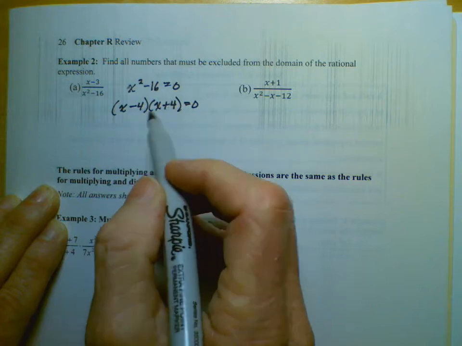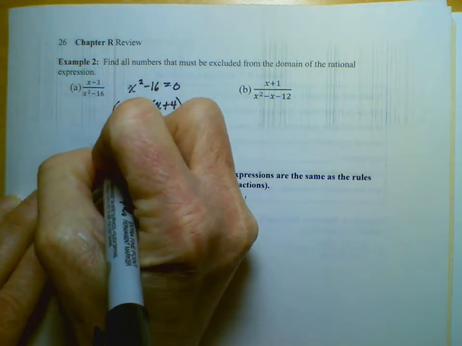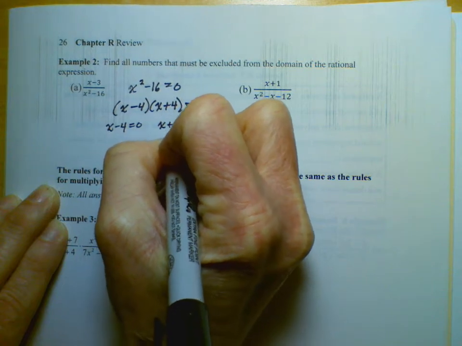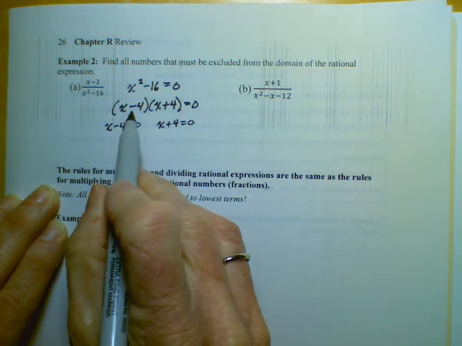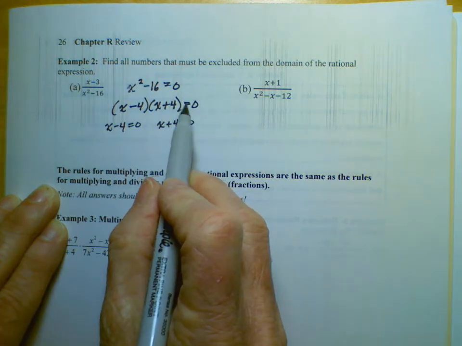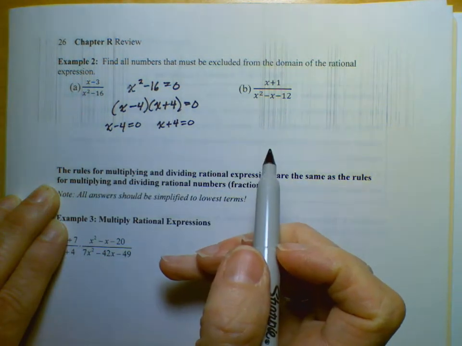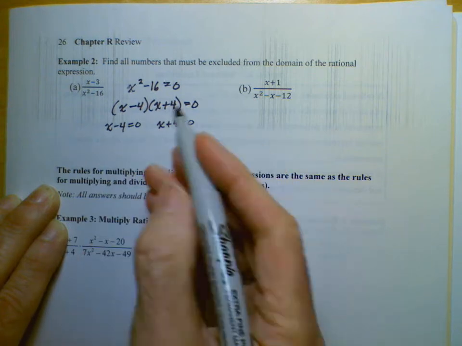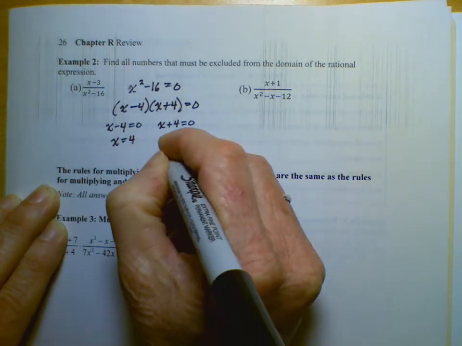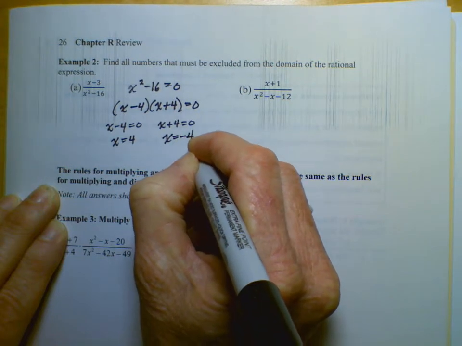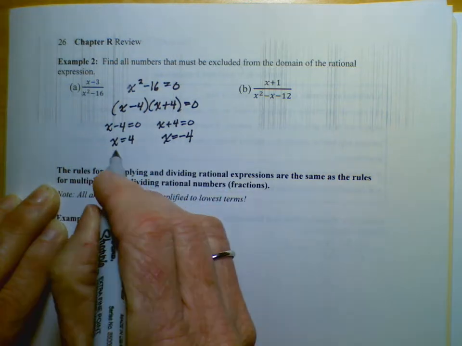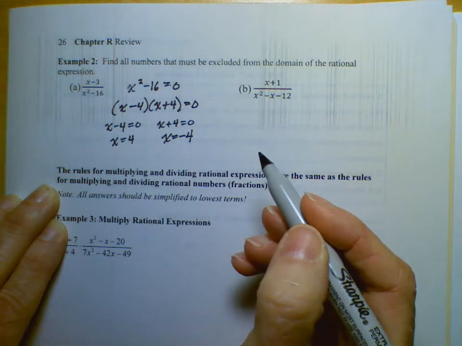Now we take each factor, set it equal to 0, x minus 4 equals 0, and x plus 4 equals 0, because if x minus 4 times x plus 4 is 0, then at least one of those has to be 0. So we just say it is and find out what makes that happen. So here x equals 4, and here x equals negative 4. So the numbers that must be excluded from the domain of this rational expression are 4 and negative 4.